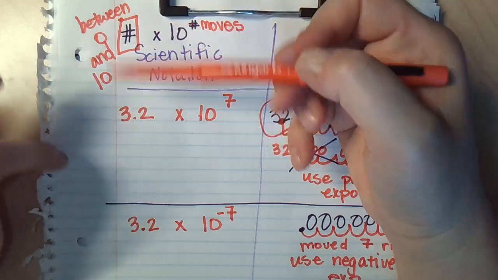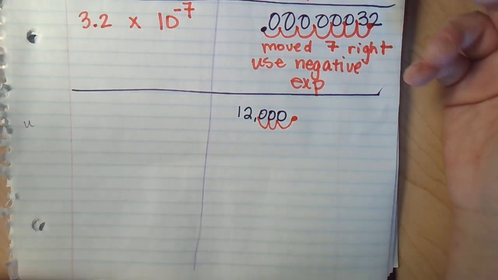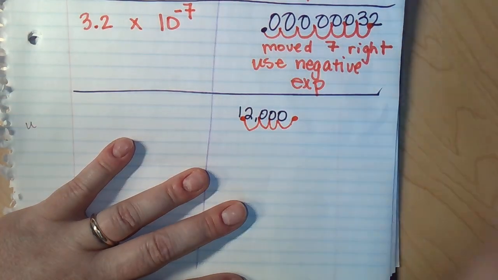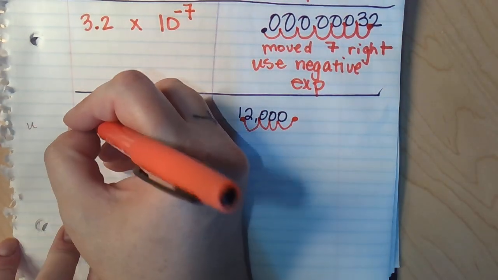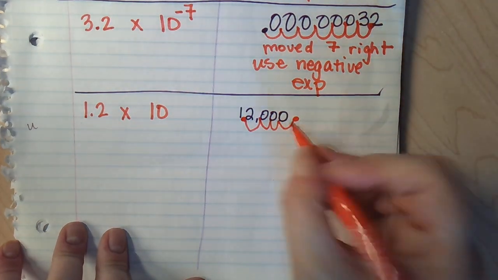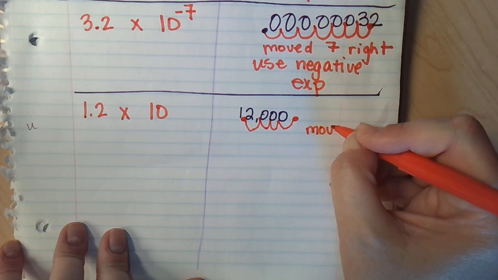I want a number in between 0 and 10, like 3.2. So let's move once more. Hey, there we go. So now I have the number 1.2 times 10. Let's see how many times I moved. 1, 2, 3, 4. I moved 4 times.